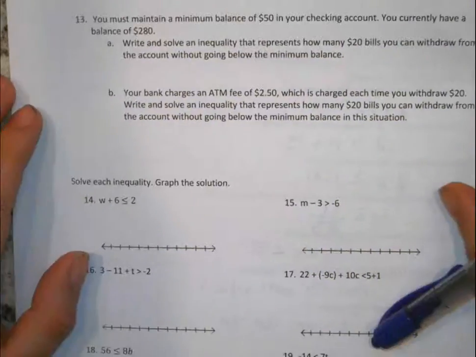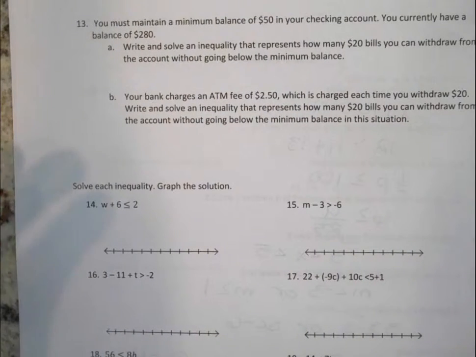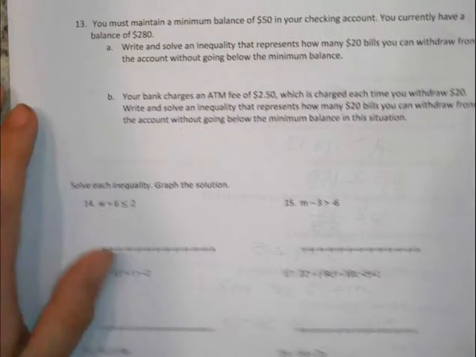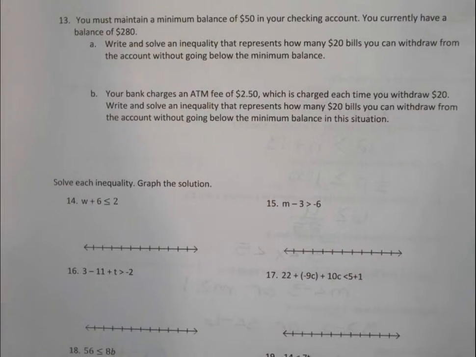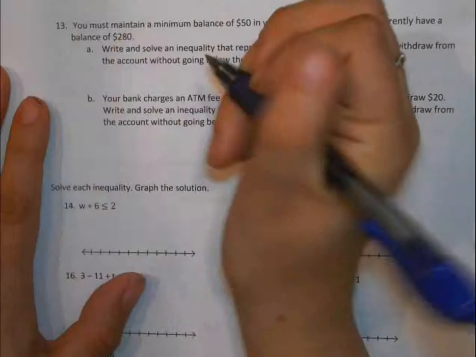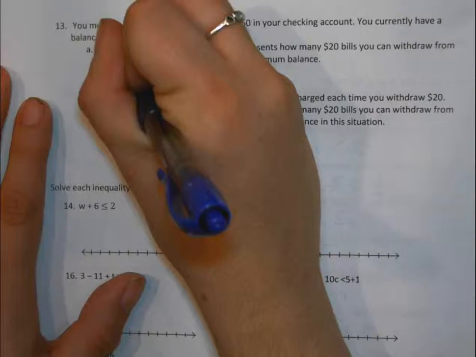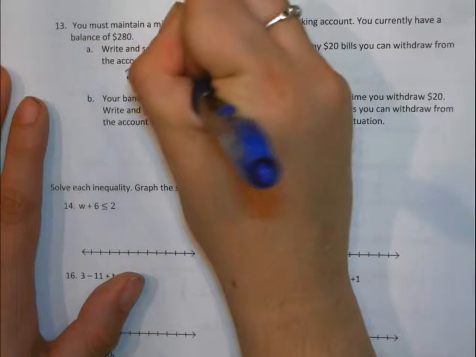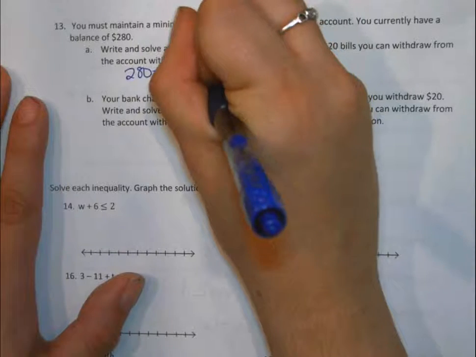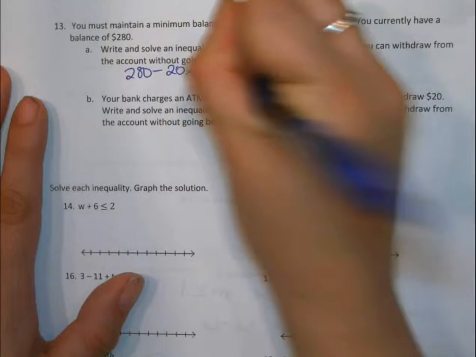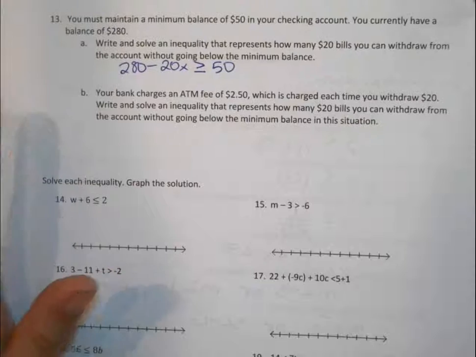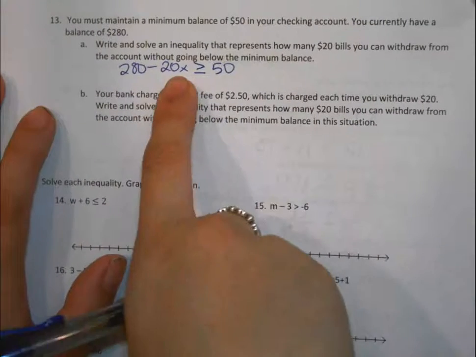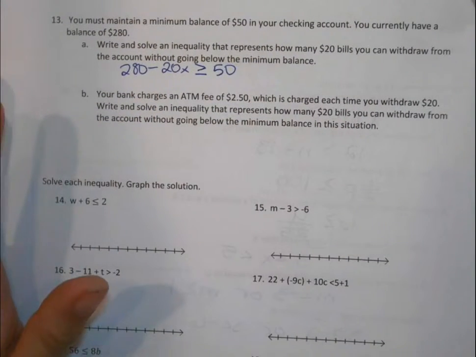This one is talking about having money in my checking account. It says I have to have at least $50. I currently have $280. I guess every week I keep taking out $20. So I want to write the inequality. So I have 280 minus 20x is greater than or equal to 50. I can't go below the 50, but I can be exactly at 50. And the reason I have 20x is because every time I take a bill out, it's $20.